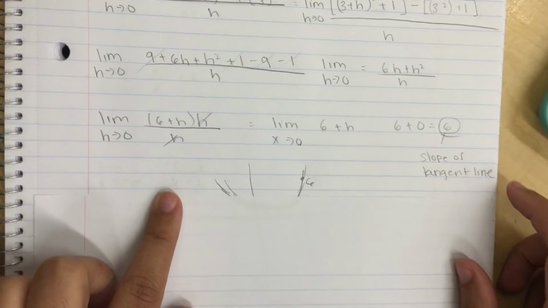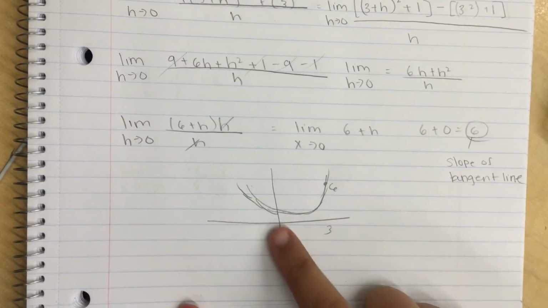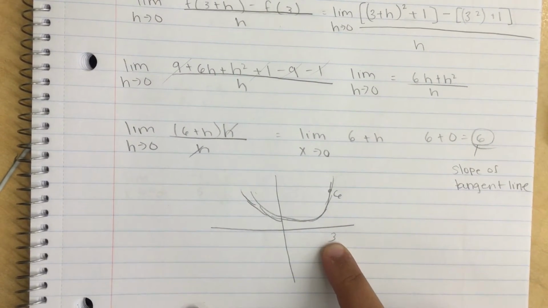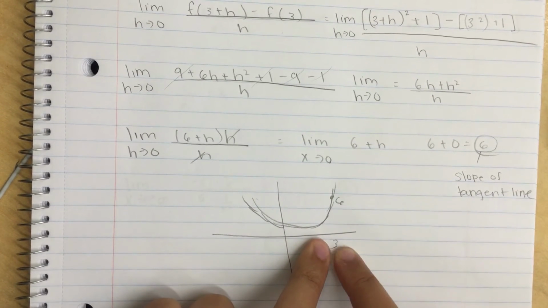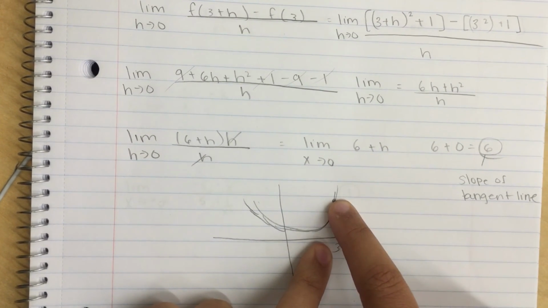And this is the slope of the tangent line, and we know that, like on the graph, when our x is 3, our y should be 6.